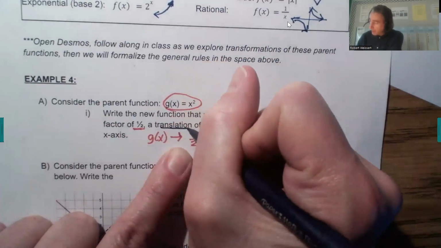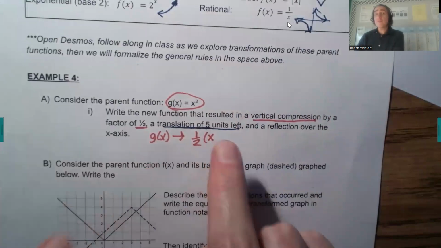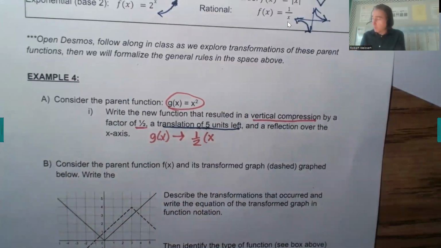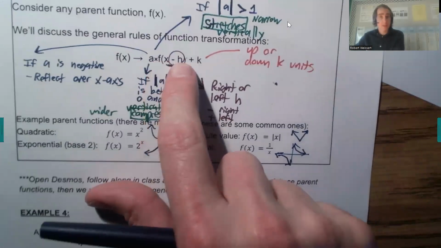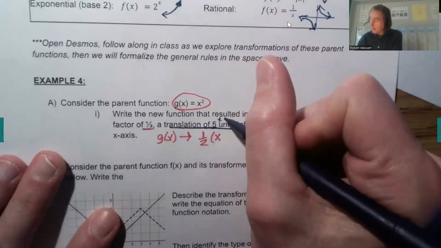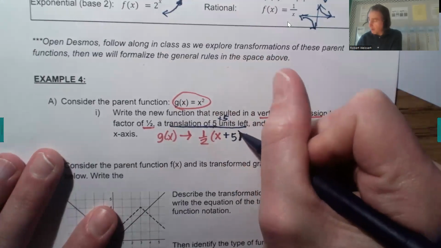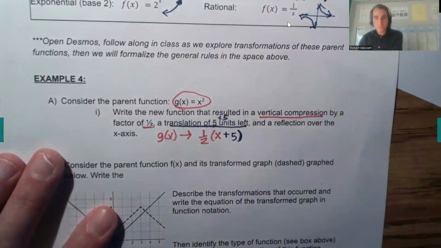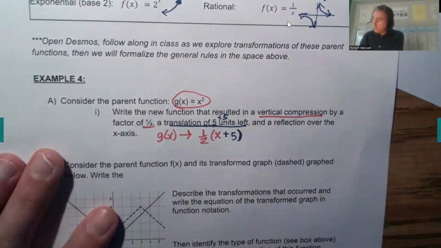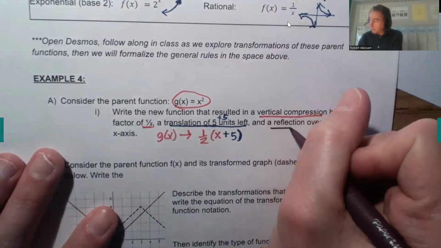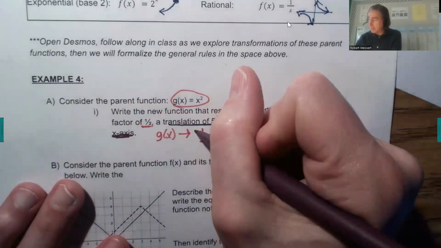The next thing is going to be a translation of 5 units to the left. Left is inside of the parentheses. So that's the left rule. Remember, it's going to go left if it's a positive number inside the parentheses. So I actually want to take that 5 units inside and write plus 5. 5 units to the left. Close that up. And it says a reflection over the x-axis. Reflection means that the whole thing is on the outside going to be negative.